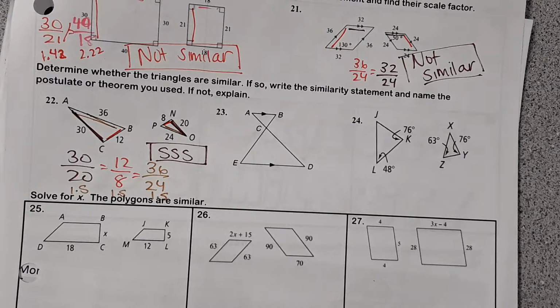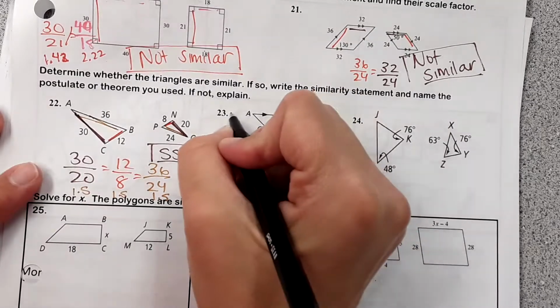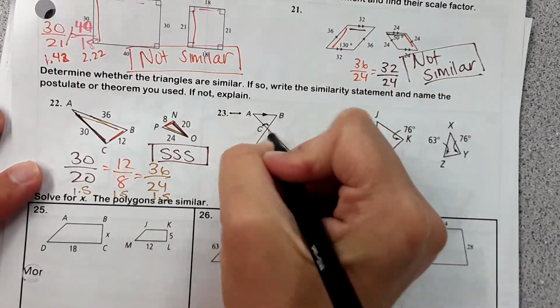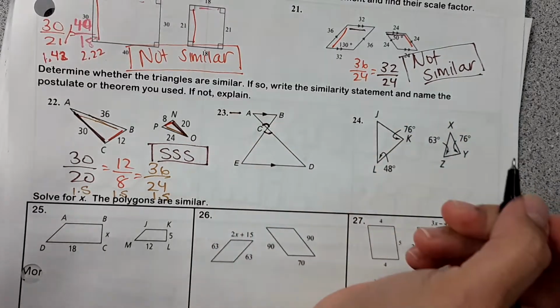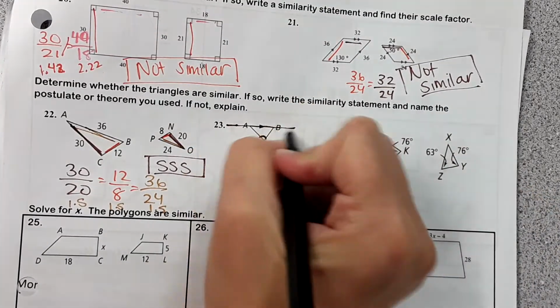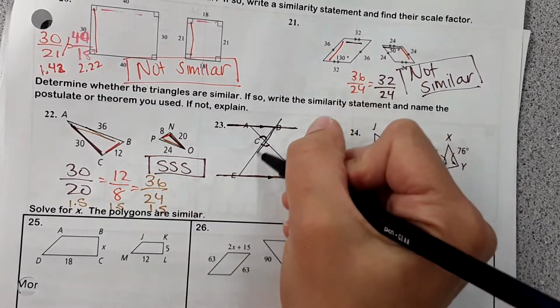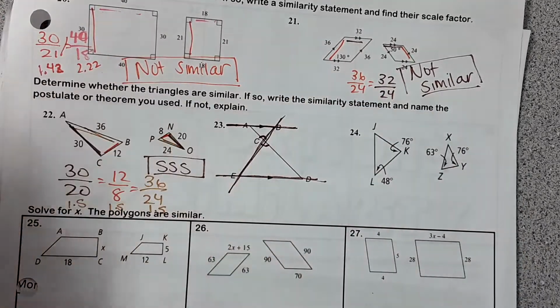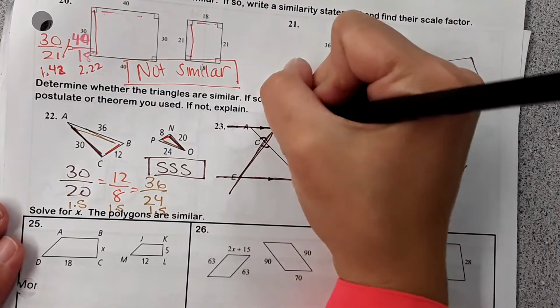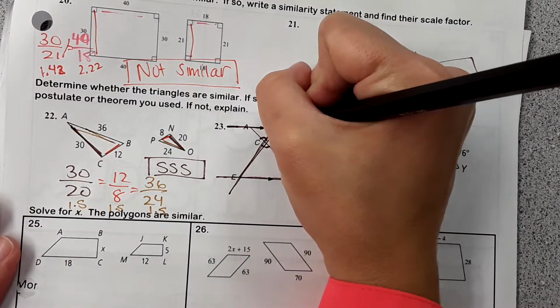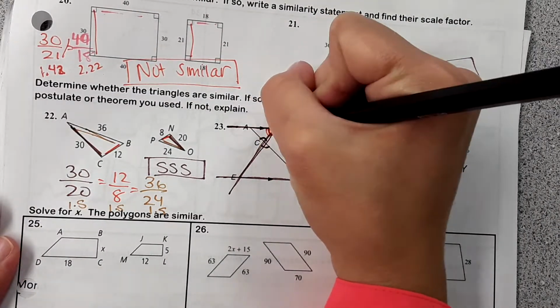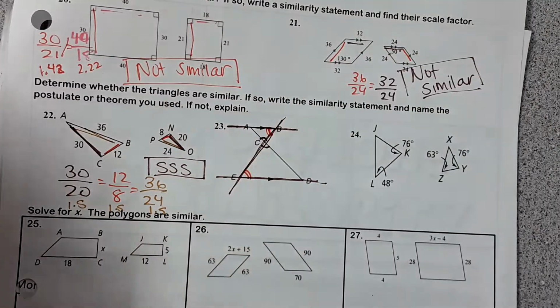23, this is one that some people missed on the homework actually. Vertical angles are congruent, so we have one angle we know is the same. Then they also show that this is parallel to this, meaning that these are transversals. So with transversals, alternate interior angles are congruent. So this angle is then congruent to this one.